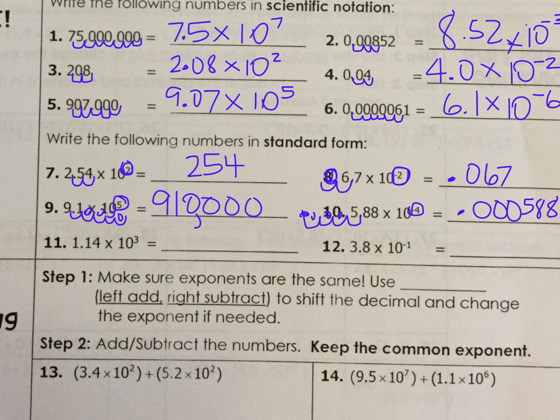I got to make this one bigger by 3. 1, 2, 3. 1, 1, 4, 0. Got to make this one smaller by 1. Scoot it over 1. 0.38. All right. I hope that makes sense.